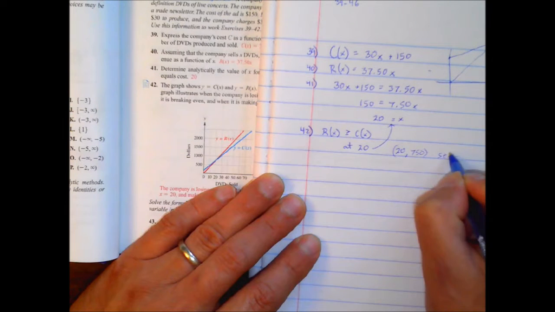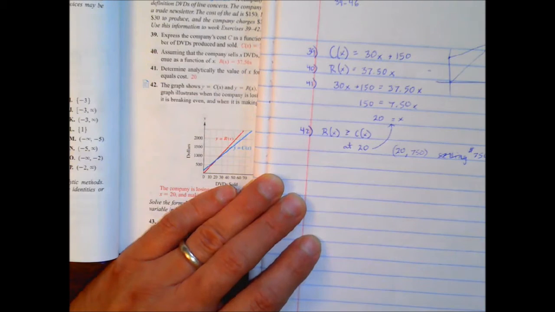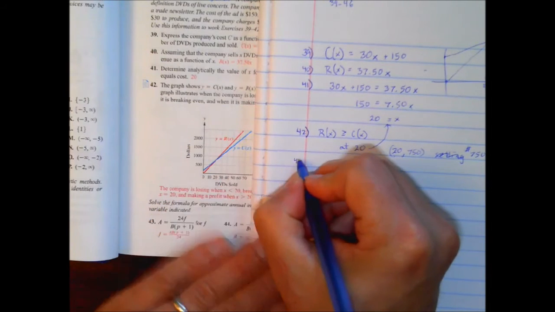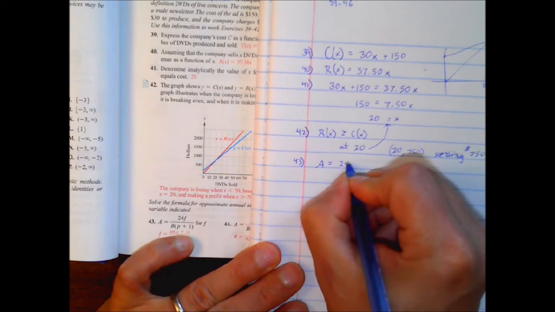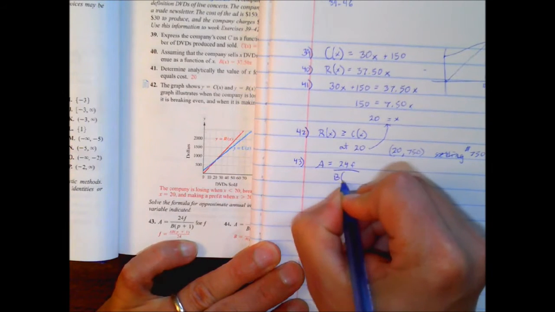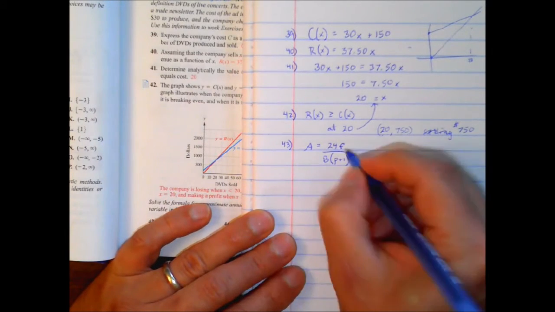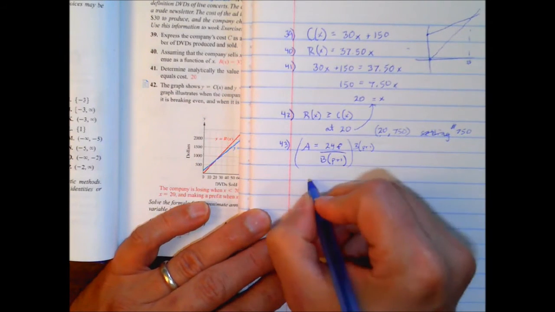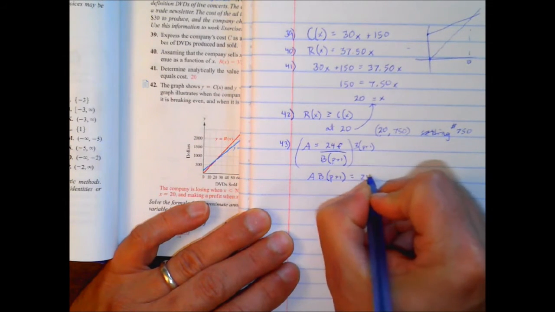Okay, 43. We have this equation here, 24F, and we want to solve for the F, so we want to get the F by itself. What I like to do is get rid of this stuff first. So I'm going to multiply both sides by B and P plus 1. So I'll have A times B times P plus 1 is equal to 24F. Then to get F by itself, just divide by 24. Okay, and F is equal to AB times P plus 1 over 24.